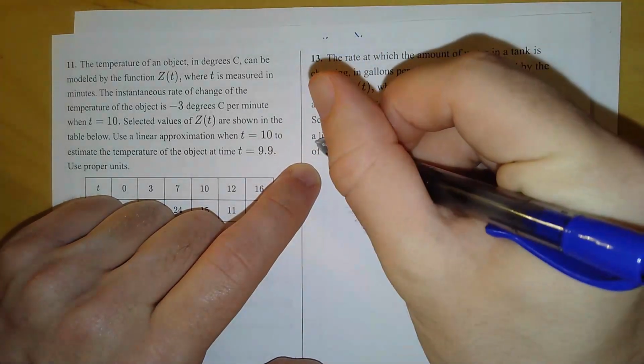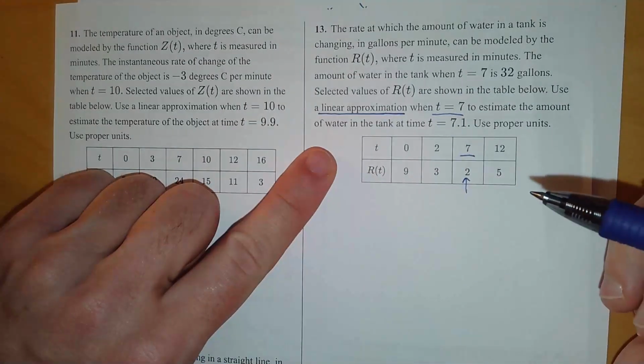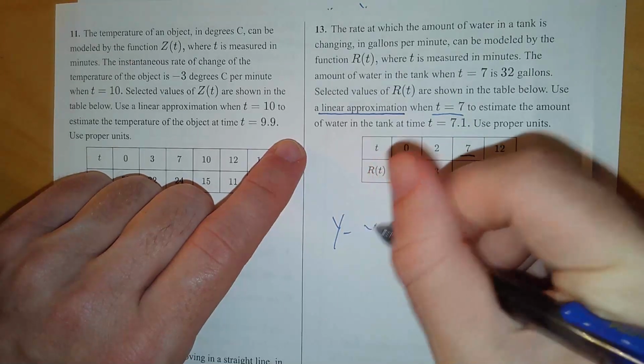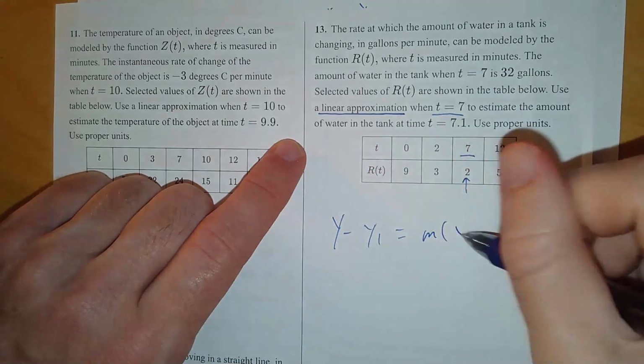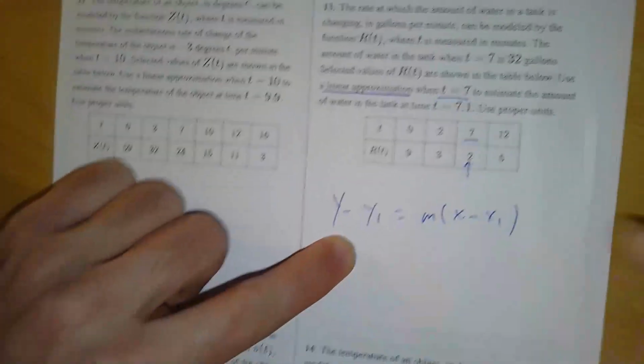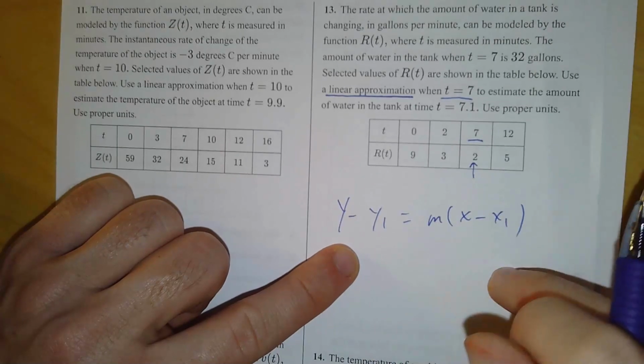using a linear approximation, if you see these words, you should be thinking in your head equation of the tangent line. So you should be thinking this: y minus y1 equals m(x minus x1). Right, that should be going through your head. So we need to identify what is my y1, m, and x1. I still need to get those.